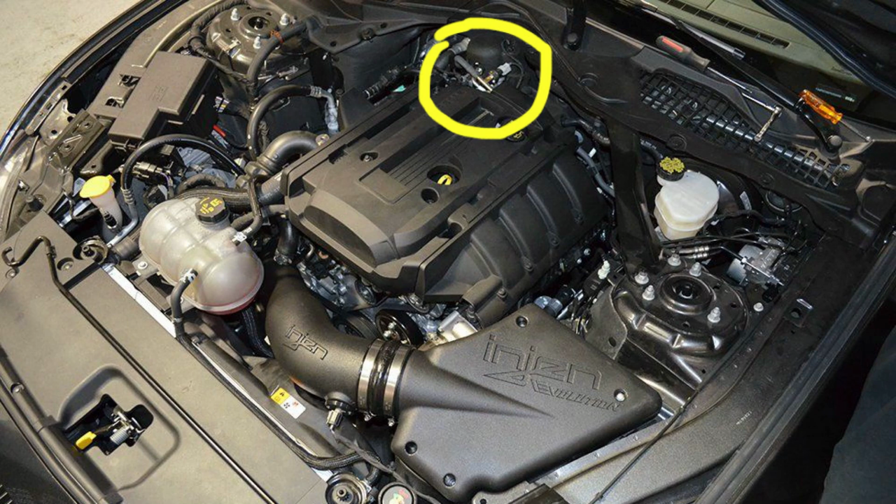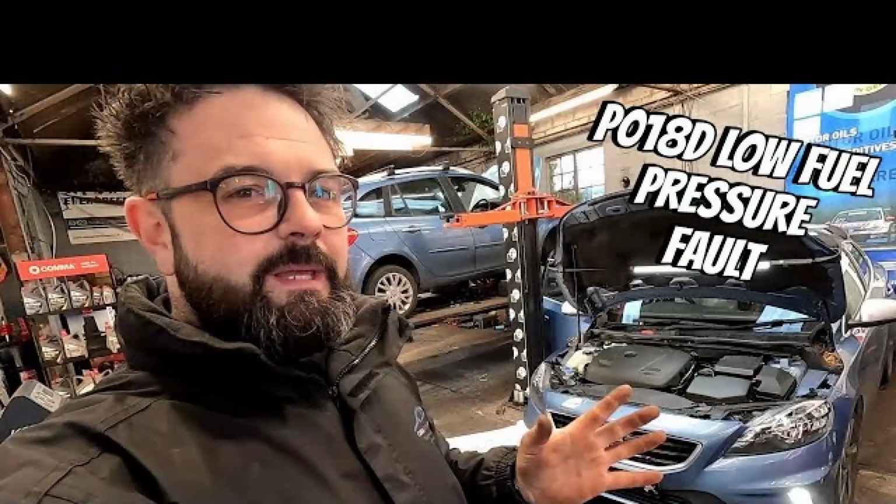The repair for the P018C code will depend on the underlying cause of the problem. Here are some possible repairs. Replace the fuel pressure sensor. If the sensor is faulty, it will need to be replaced. Repair or replace the wiring and connectors. If the wiring or connectors are damaged, they will need to be repaired or replaced. Replace the fuel pump or fuel filter. If the fuel pump or fuel filter is faulty, it will need to be replaced.